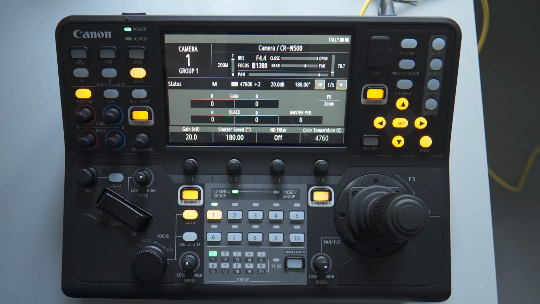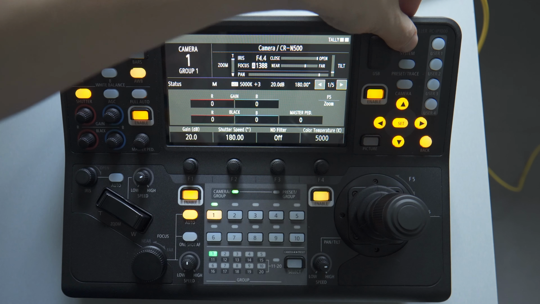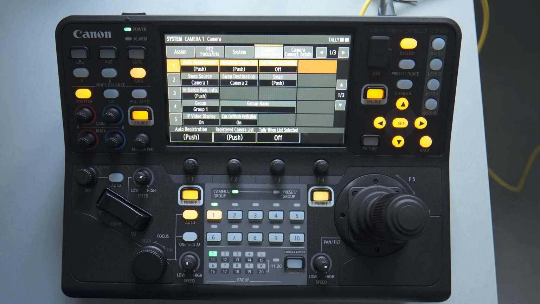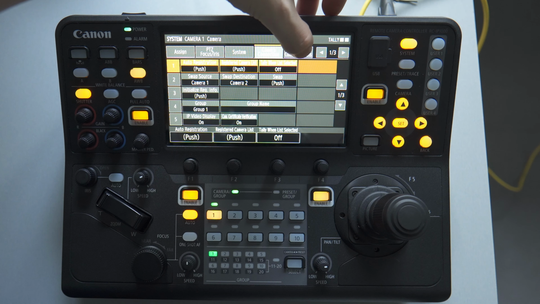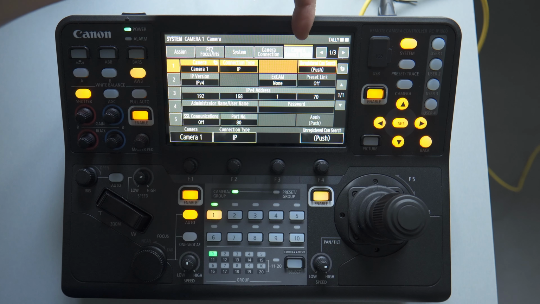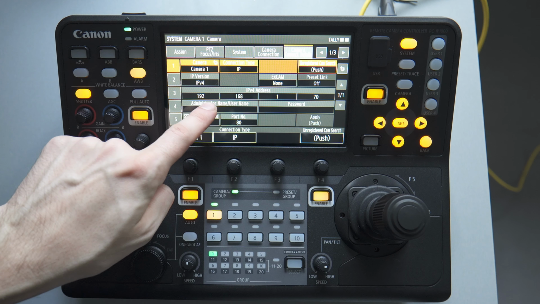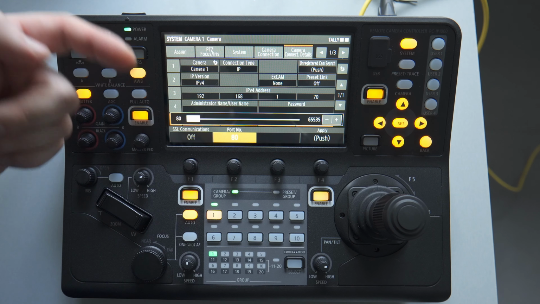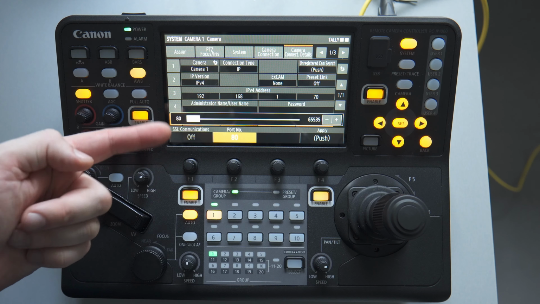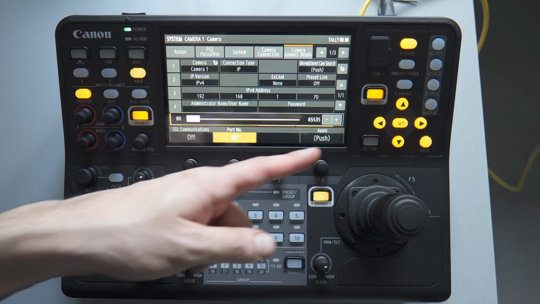If you set up in your camera that it requires authentication in the connection, Canon RC protocol, you need to go to Camera Connect Details and fill out your username and password. And maybe if you change the ports, you have to adjust the ports.